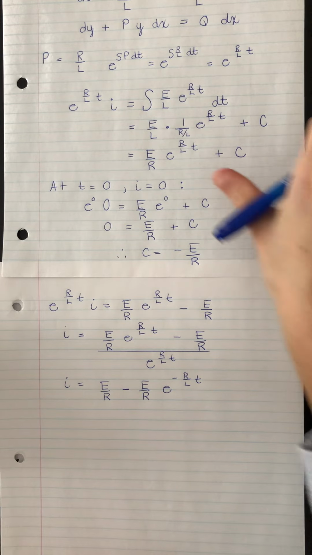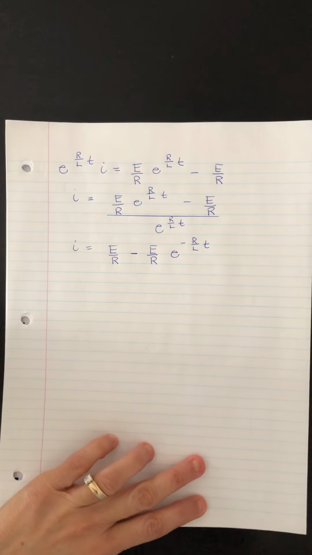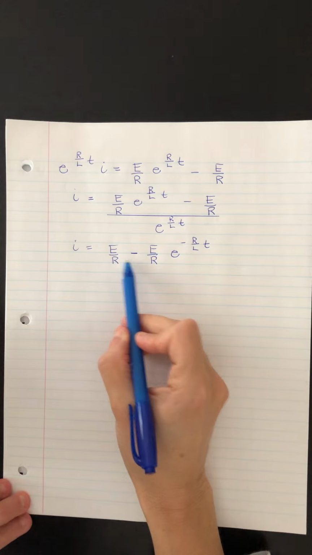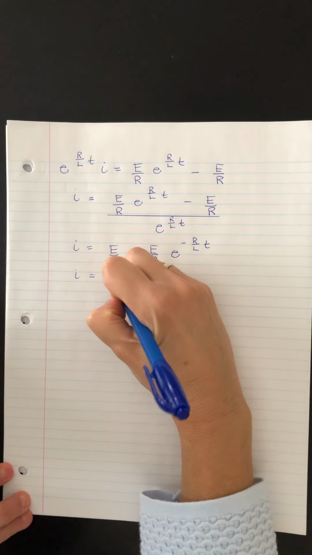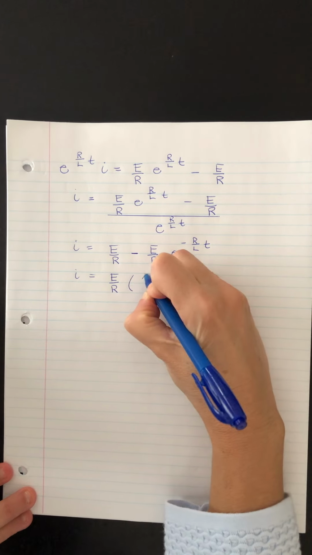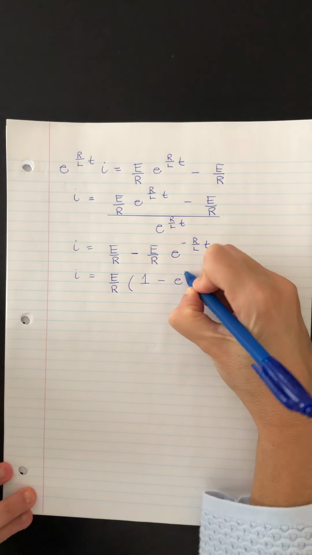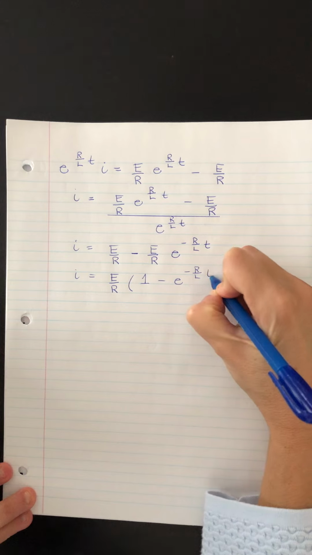Okay, so now we're very, very close to getting our result. Let's common factor E over R from both of the terms, just like that.